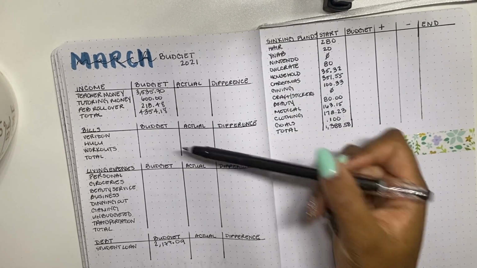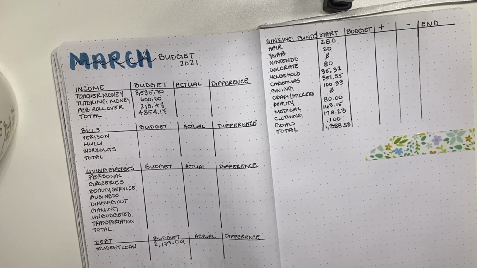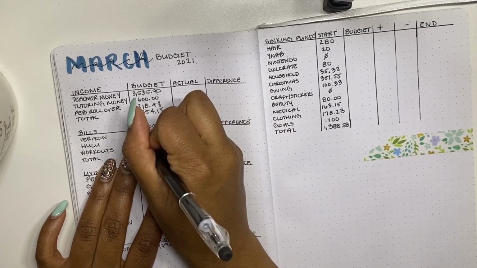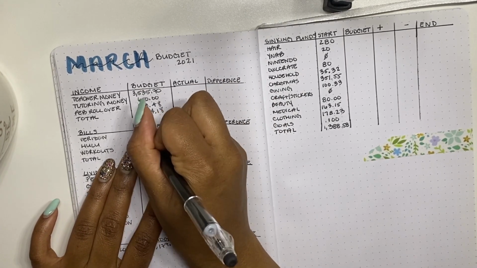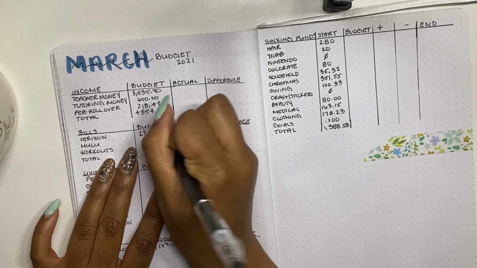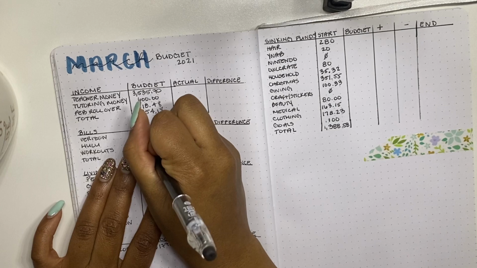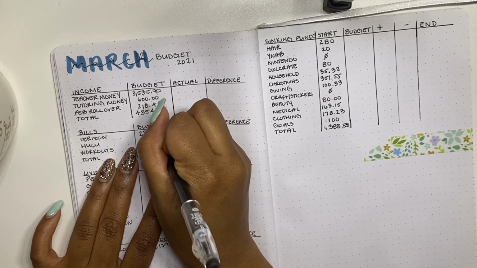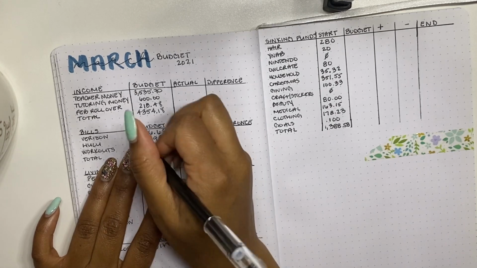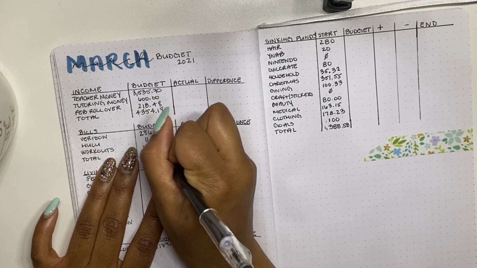So let's go to bills. So Verizon is, well, I don't know if it is, but I'm going to budget the number it was that came out last month, which was $286.68. For Hulu, it is going to be $11.99. And then for workouts, it is going to be a little bit more. It is the $92 for the bike and then the $39 for the Peloton app. So it's actually $131.